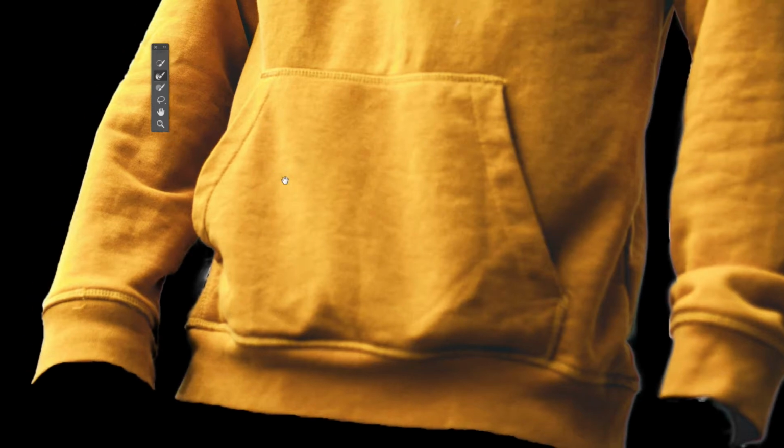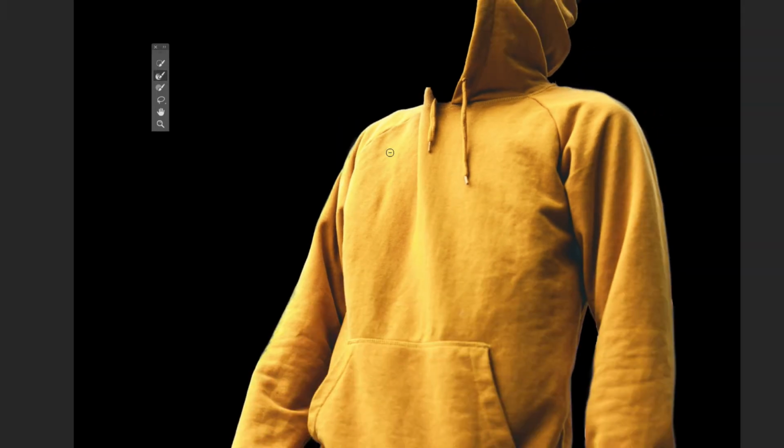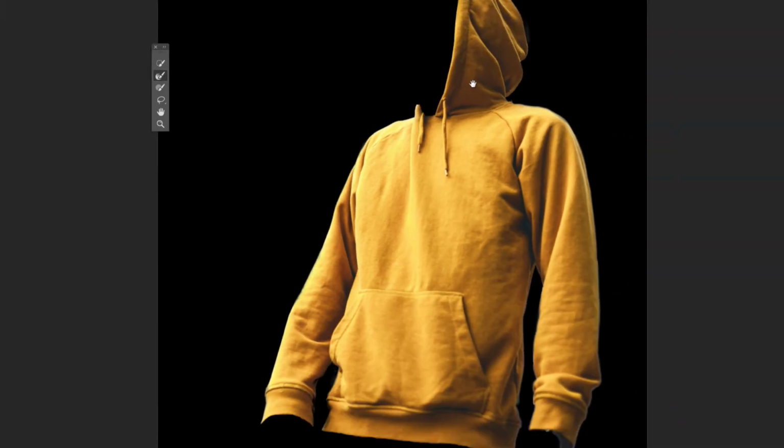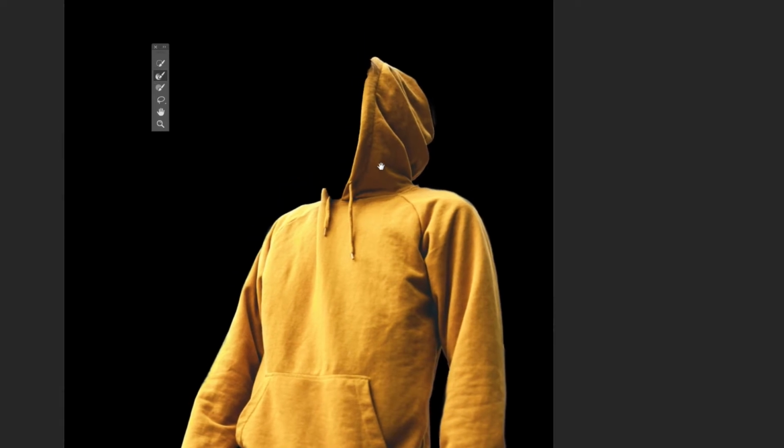And there we go. I'll just do this side here very quickly. That's a little bit messy over there. And I'll just drag that edge up a little bit. Cool, all right. So we've smoothed some of that edge. It is a very rough selection, but we're more interested in looking at this adjustment and how we can change the color of the hoodie.